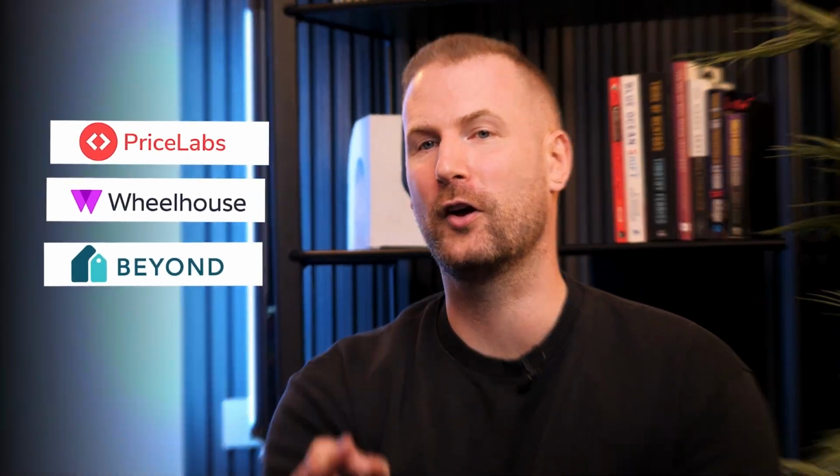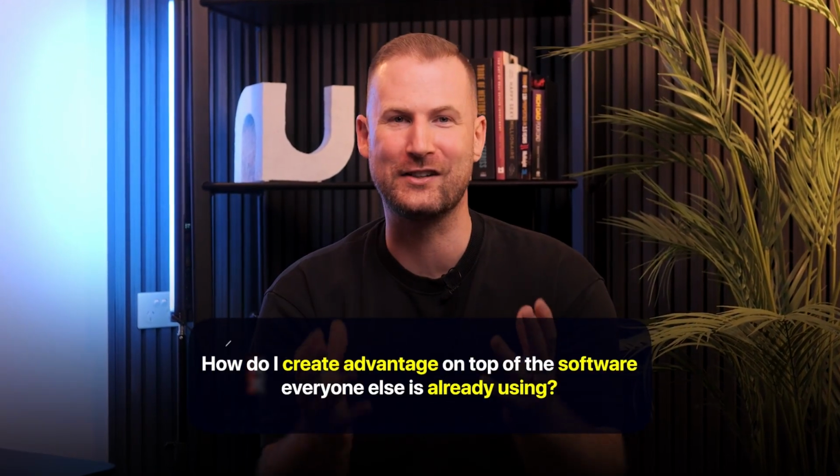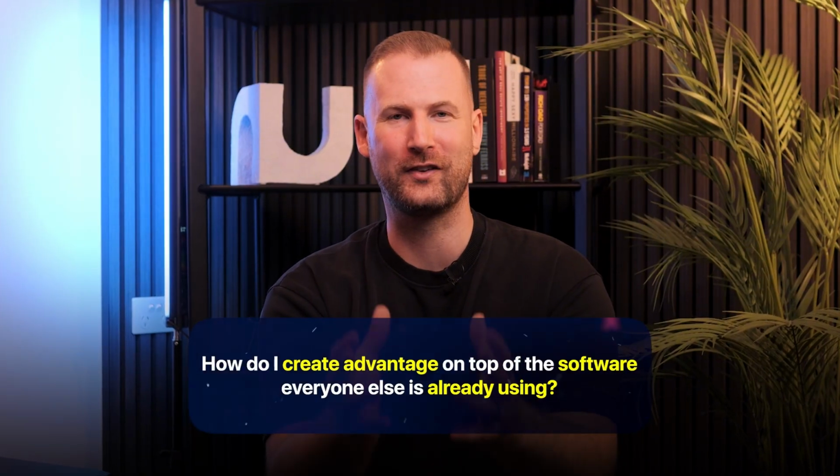Imagine 100 boats in the ocean all following the same current. They all move together. Nobody gets ahead. That's what PriceLabs, Wheelhouse, Beyond Pricing, and every other pricing tool has become. They're infrastructure now, not advantage. They're table stakes. So the question isn't which software should I use, the question is how do I create an advantage on top of the software everyone else is already using?